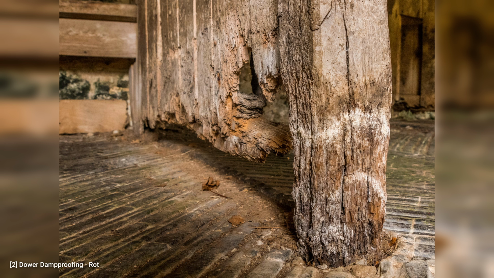When it comes to symptoms, wet rot presents with timber that feels soft and spongy, accompanied by a dark discoloration on the affected wood. Cracking and distortion may occur along with a musty odor.